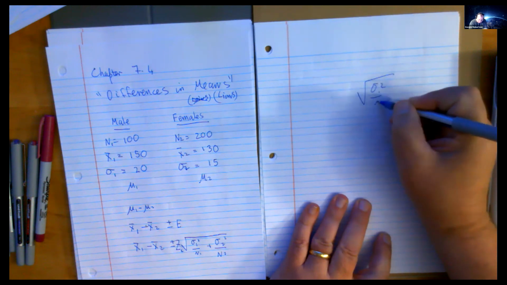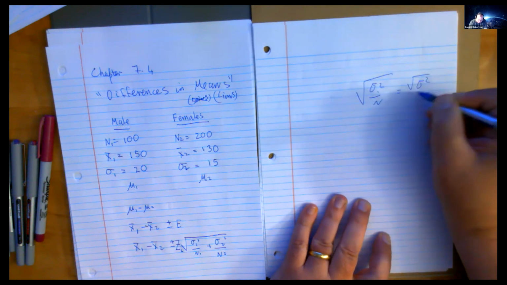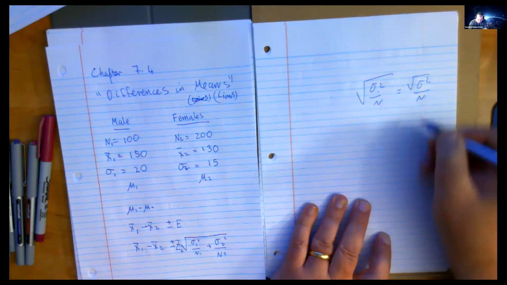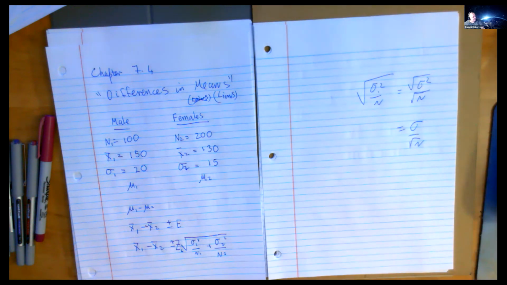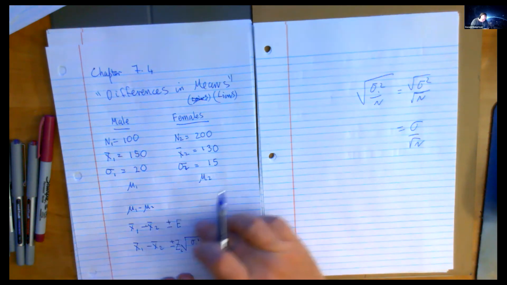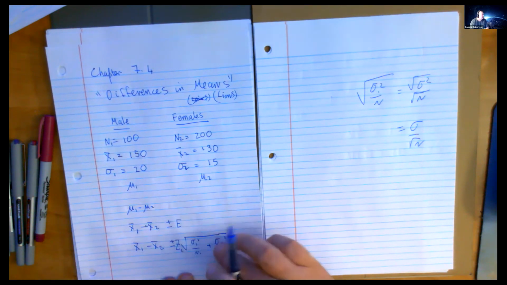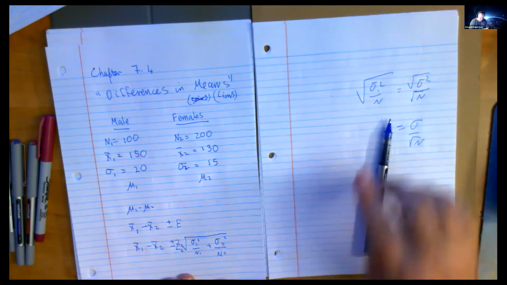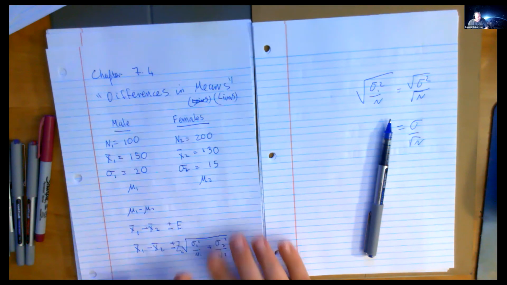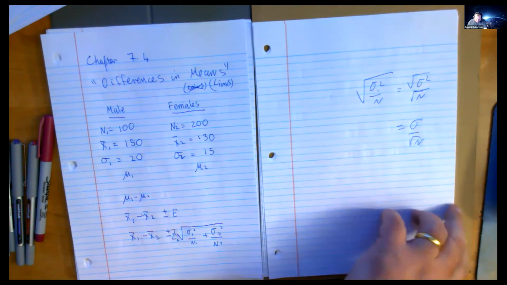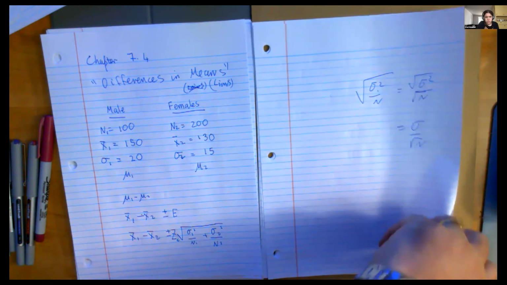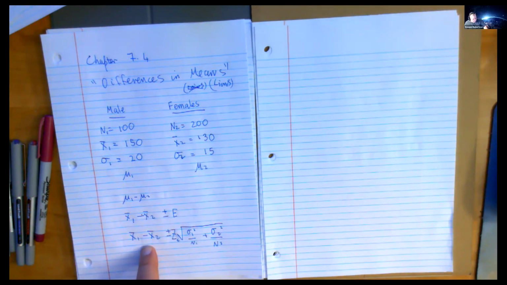Sigma 1 squared over n. Couldn't that become sigma squared over n, which then became sigma over root n? Do you recognize it now? And if I did it to this guy, wouldn't you get the same? So does that kind of make sense how this weird square root thing appears? It's basically the standard deviation of the males joined together in some weird way with the standard deviation of the females. That's what these two things are. And you put this package together and you will have your estimate of the difference between them.